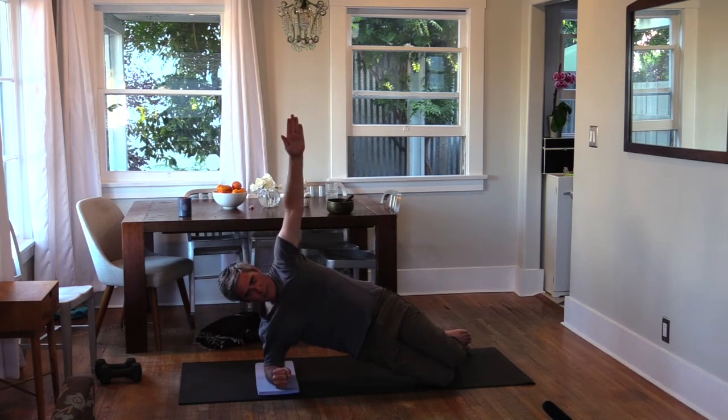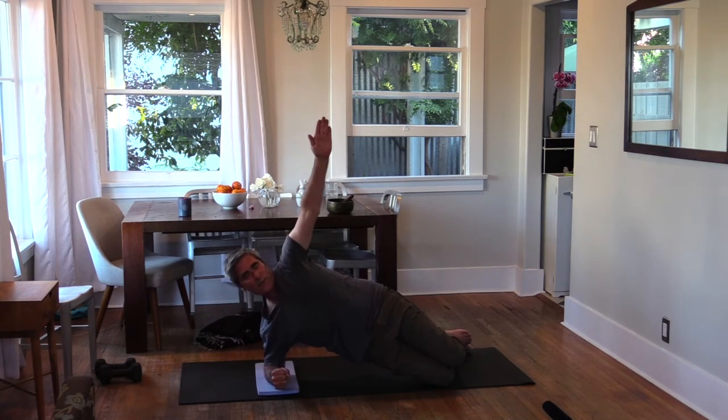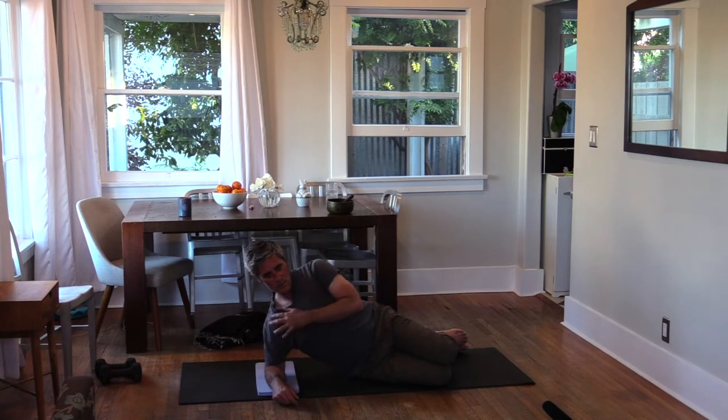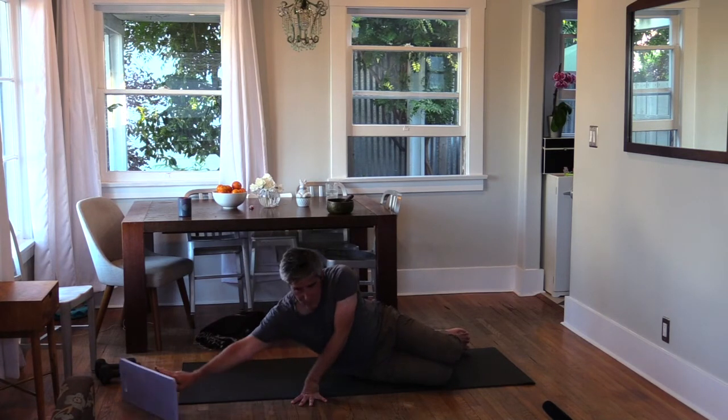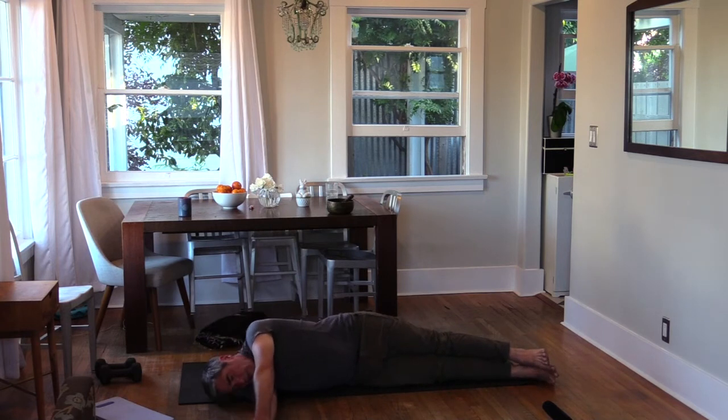And again, we've got a little squeeze through the glutes. We've got a little hug in the ribs. So we're trying to keep the torso strong. And we've got a little lift through the forehead so it's higher than the chin. And then come down. And repeat.